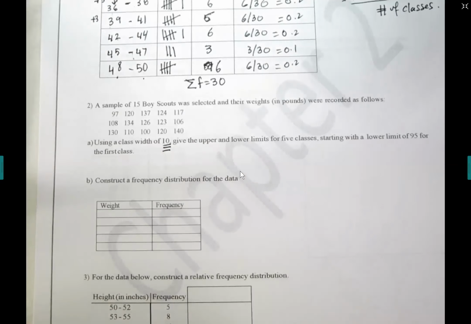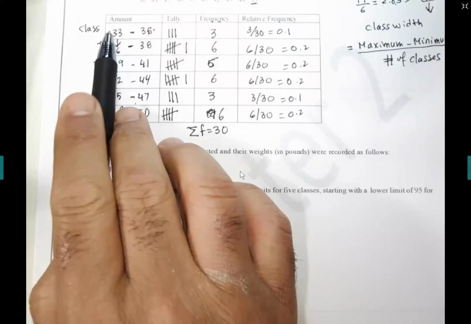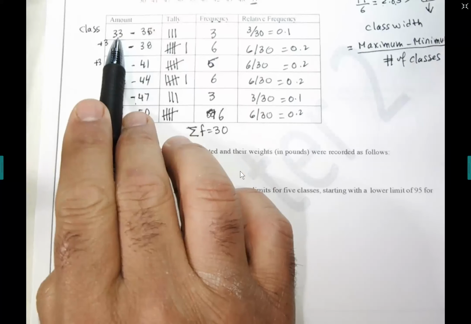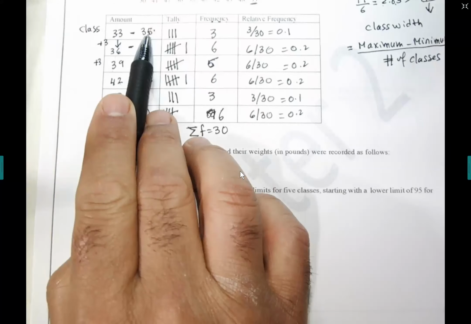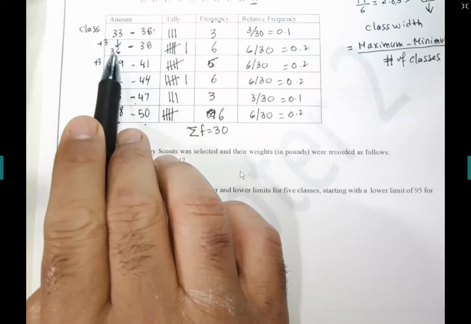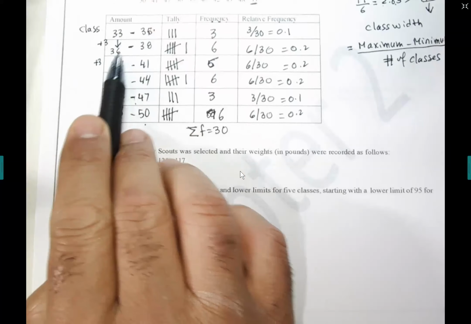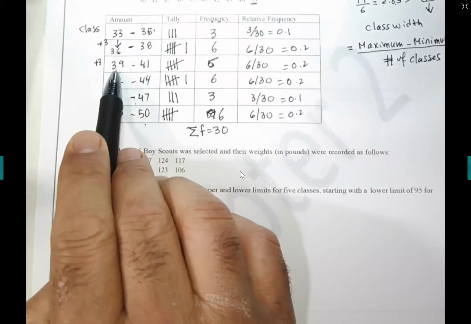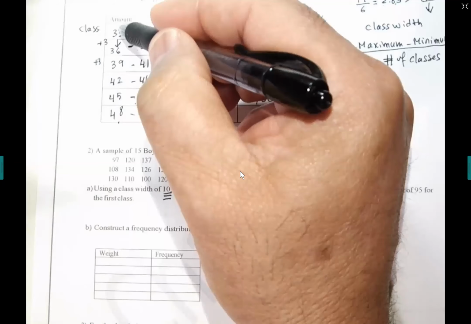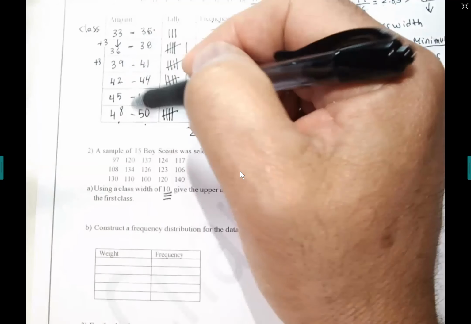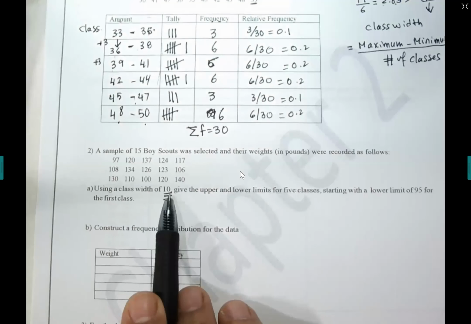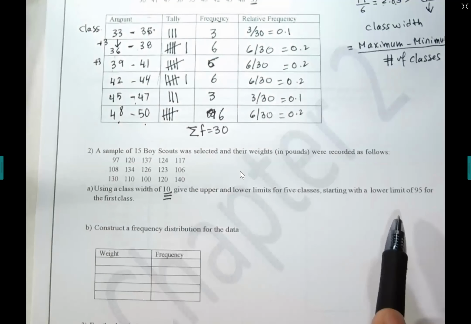Okay, before I do that, this is called the class right here. This number here is called the lower limit of the class, and this is called the upper limit. This is class number 2. The lower limit is 36 and the upper limit is 38. Class 3, lower limit is 39. So all of those numbers, guys, are called lower limit, and all those numbers are called upper limit. So he wants us to use a class width of 10, and he wants us to start with 95.